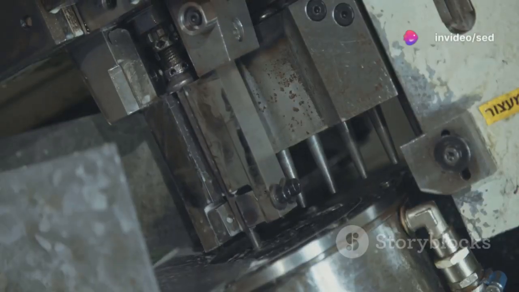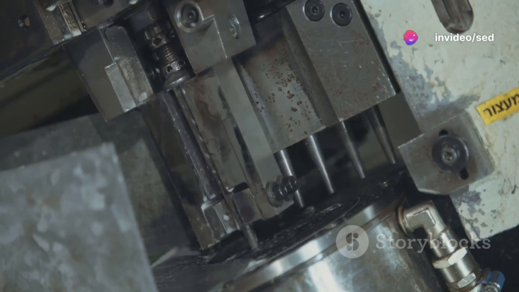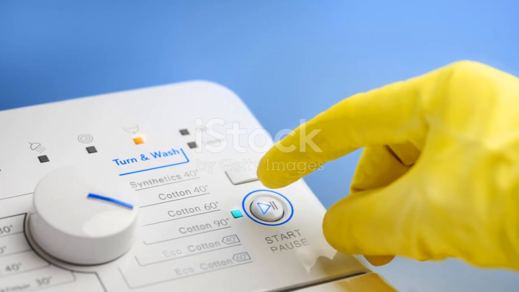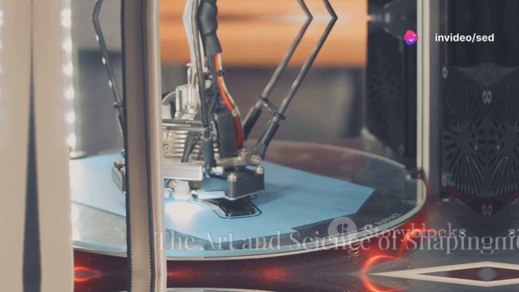Once the plastic has cooled and solidified, ejector pins push the finished part out of the mold. These pins are strategically placed to apply force without damaging the delicate features of the part. The mold then closes, ready for the next injection cycle.